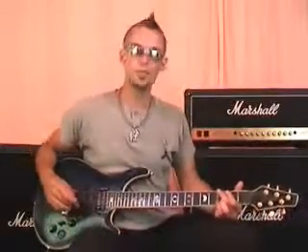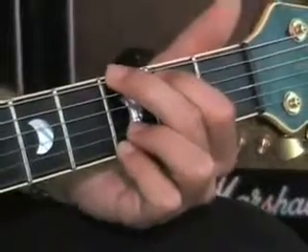And today I'm going to teach you how to play chords. Now, in case you don't know what chords are, it's when you hold more than one note down on the guitar at once and you strum all the strings, like this for example.